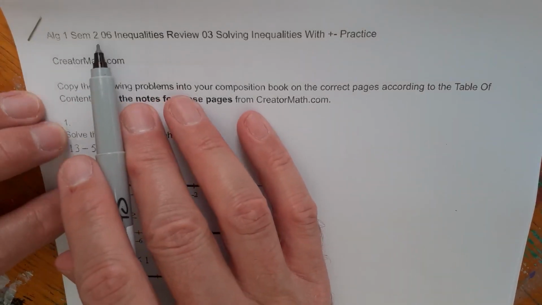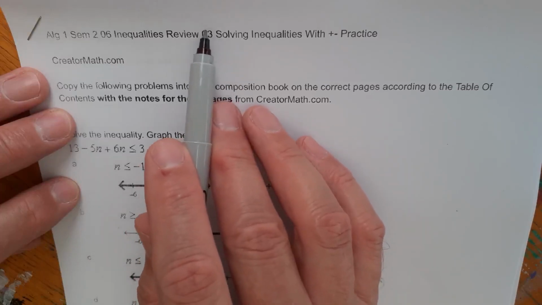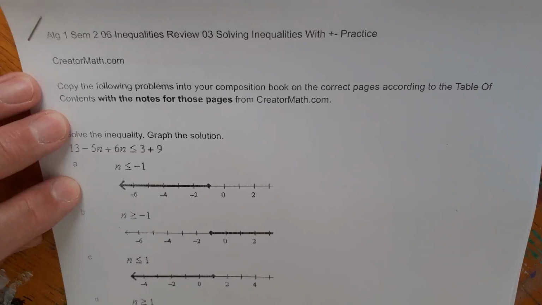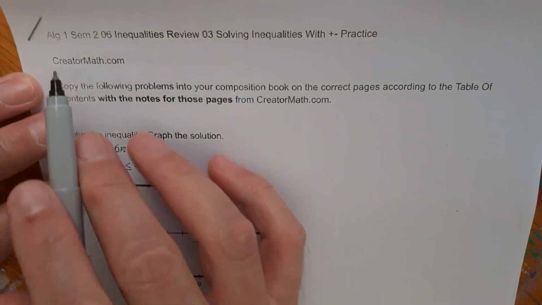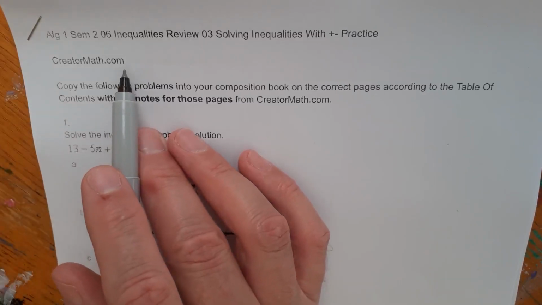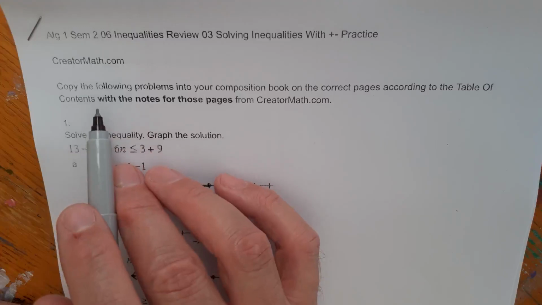This one's Algebra 1, Semester 2. It's the 6th unit called Inequalities Review. It's the third lesson, Solving Inequalities with Plus Minus Practice. It's on creatormath.com under the Algebra 1 tab. You might have to Google creatormath.weebly.com when you go to find that.